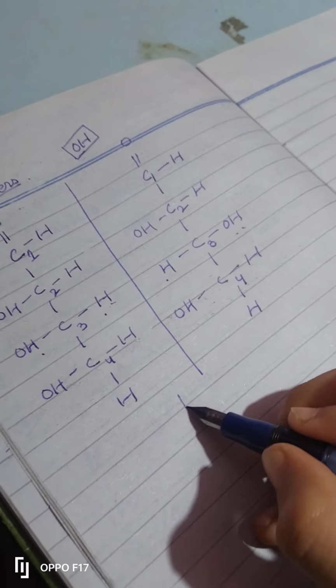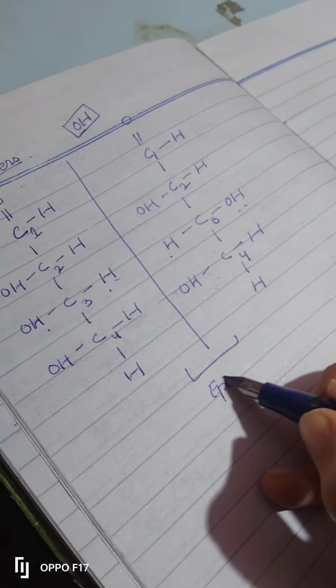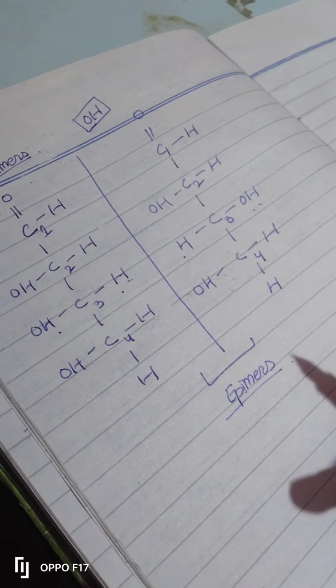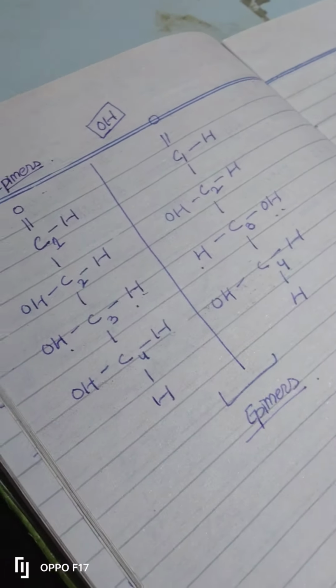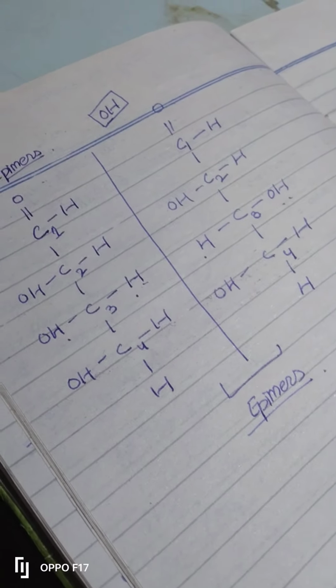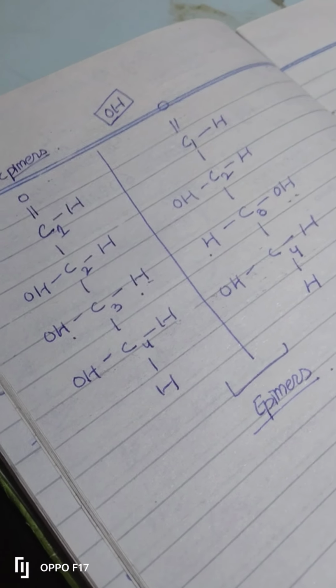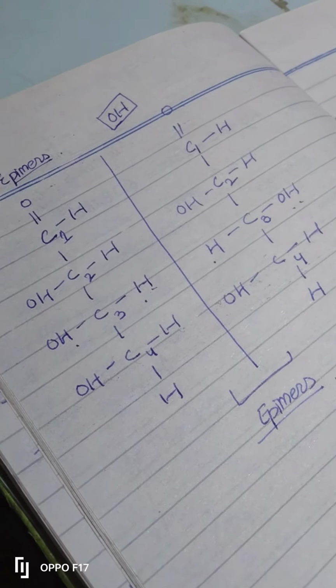Now these both are known as epimers. Why are they known as epimers? Because both compounds are the same, but there is a difference in the position of OH. That's why they both are known as epimers.